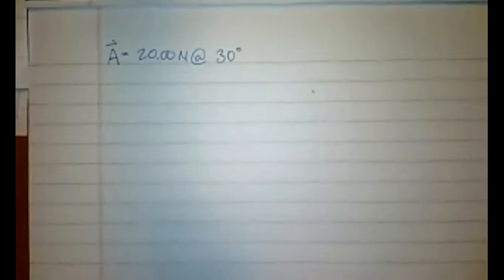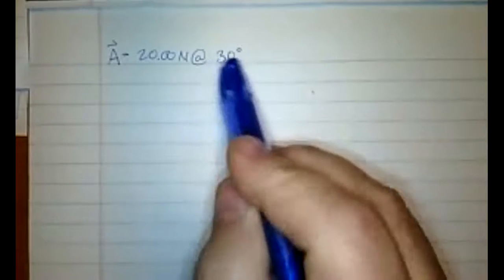So as the sheet said, vector A is supposed to be a 20 Newton vector, and it's pointing at 30 degrees. When we see a vector that just says at 30 degrees, or at 40 degrees, or at negative 12 degrees, we know we're in math mode. And math mode is such that whenever they just say an angle, it's measured, if it's positive, counterclockwise from the positive x-axis. If it's negative, it's going to be measured clockwise from the positive x-axis.